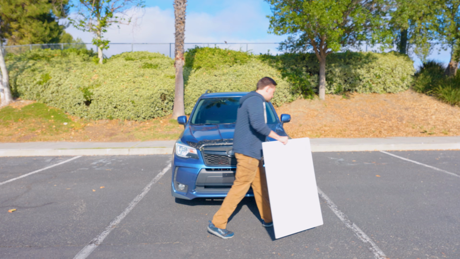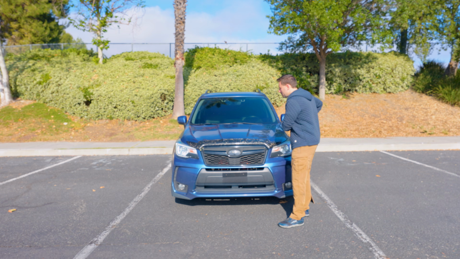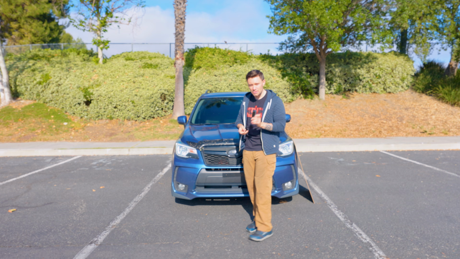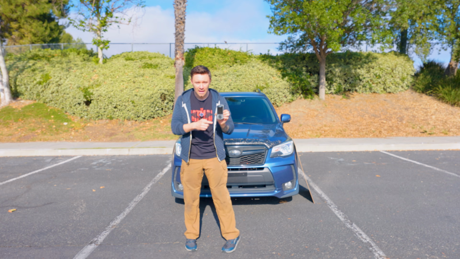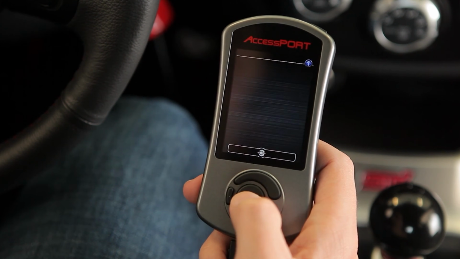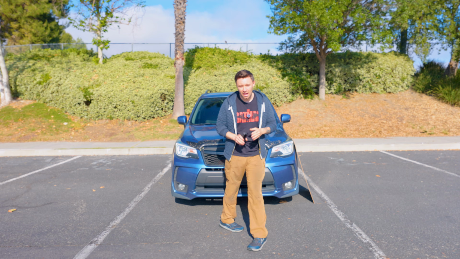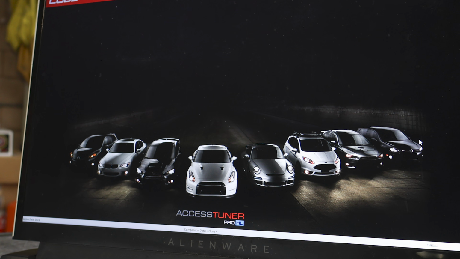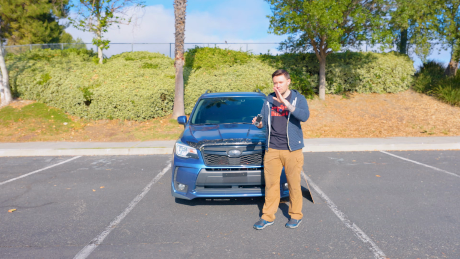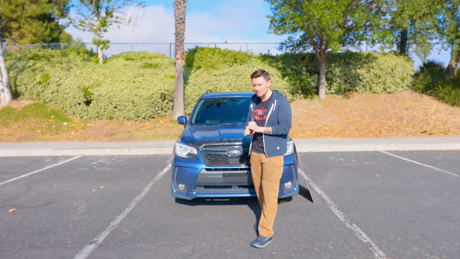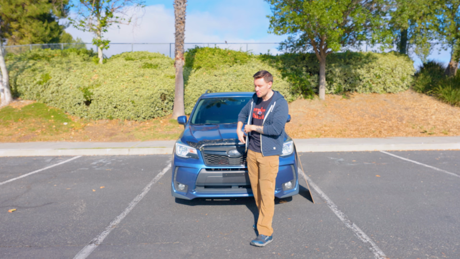Now, with the Forester, we are currently using the Cobb Accessport. If you have been around Subaru, you know what one of these guys are. Cobb Accessports are honestly one of my favorite software to tune Subarus. They just make it easy. With the Accessport, we are utilizing Cobb AccessTuner, which is the software that's actually needed to make set changes for the Accessport. Shawn is nice enough to let me have the reins on that when I'm up at the shop.